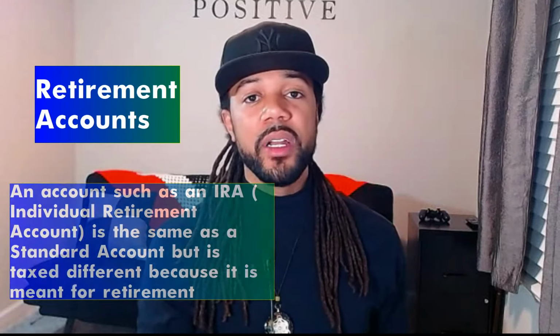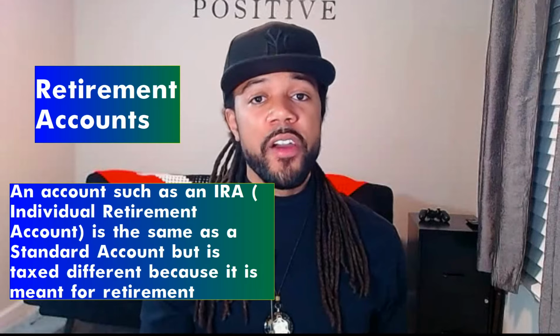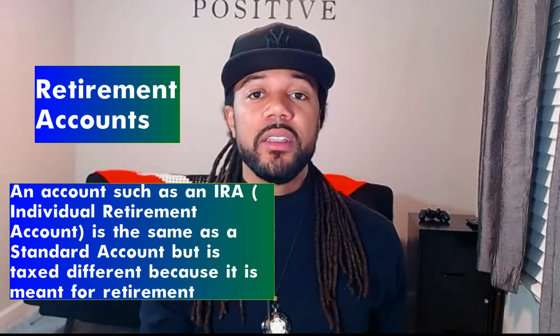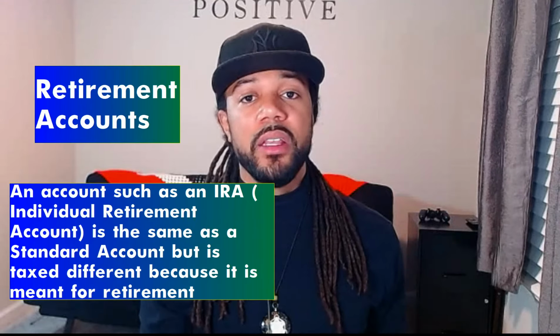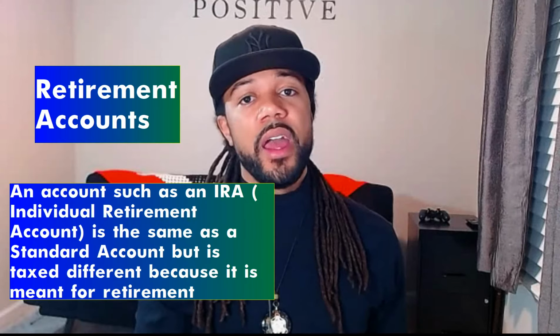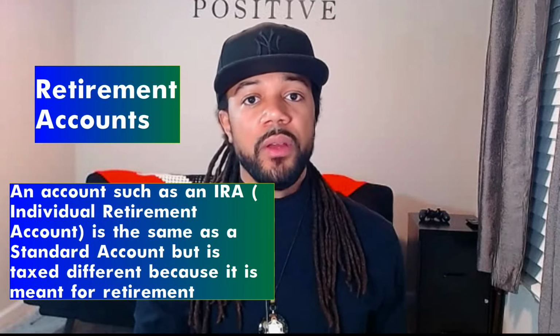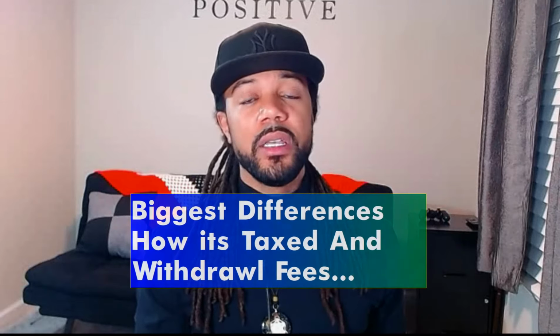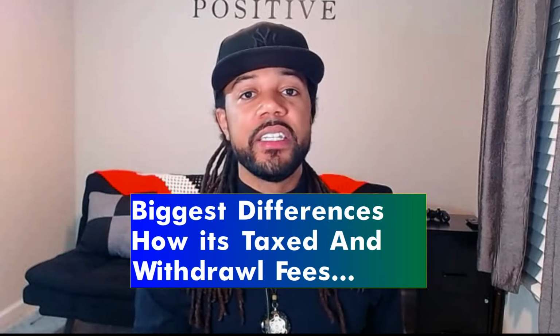The next type of account is retirement accounts. A retirement account, such as an IRA, which stands for individual retirement account, has the same slew of investments that the standard brokerage account has. The only difference is that it is taxed differently from a standard brokerage account. The biggest difference between a standard brokerage account and a retirement brokerage account is how it's taxed. The IRS taxes the retirement account slightly differently.